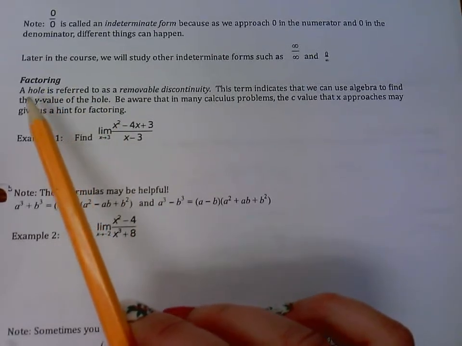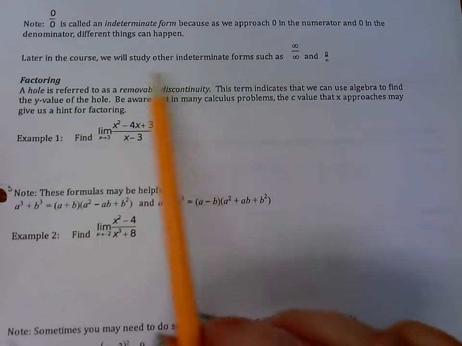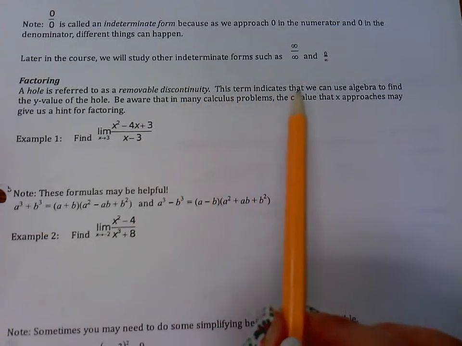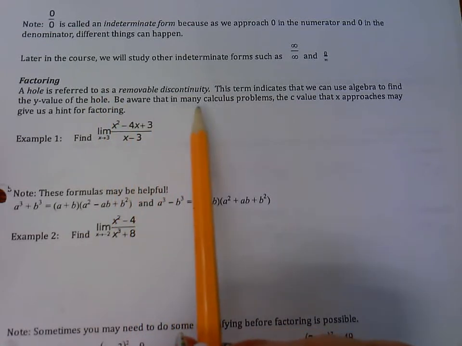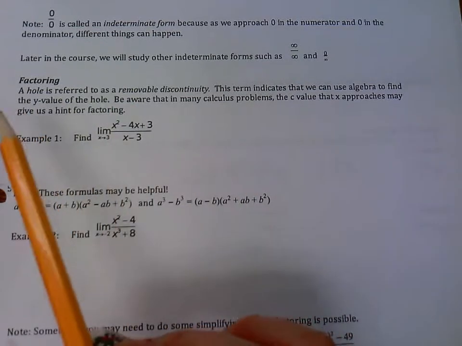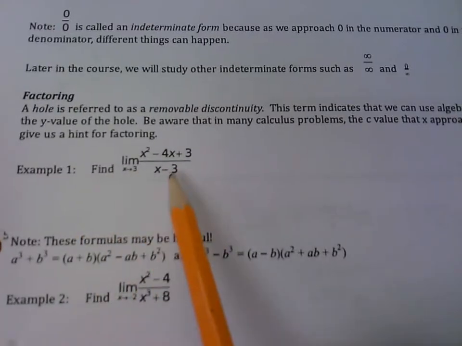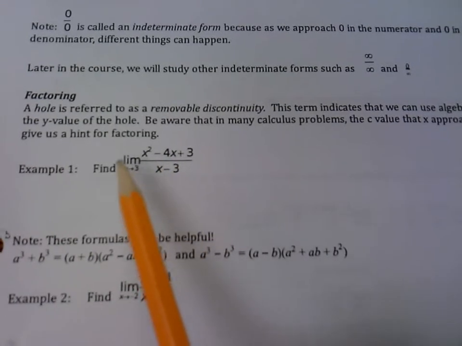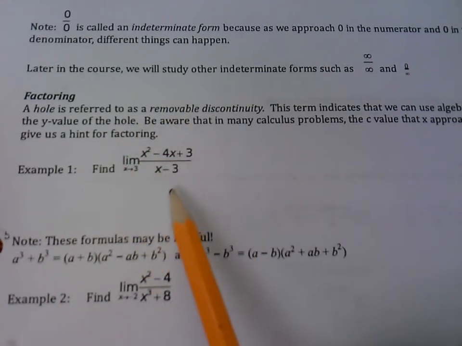So it says a hole is referred to as removable discontinuity. So it's something that can be removed from the function. This term indicates that we can use algebra to find the y value of the hole. Be aware that in many calculus problems, the c value that x approaches may give us a hint for factoring. So guess what? I'm approaching down here a value of 3. And look, it's approaching 3 as your asymptote or your hole, right? So what it's saying is whatever the limit is, that might be your hint of what you're trying to cancel out over here. So how would I factor?